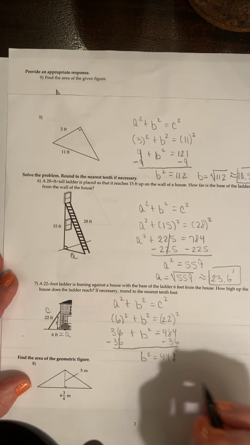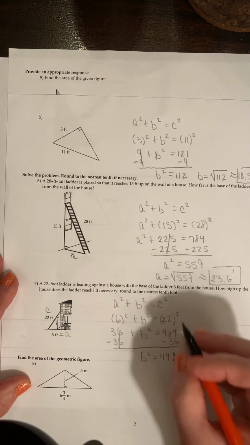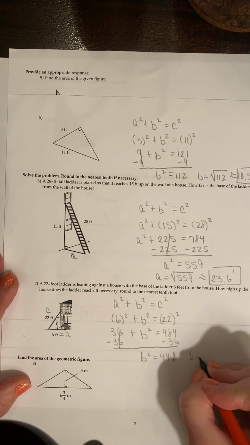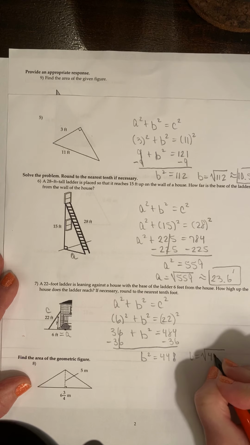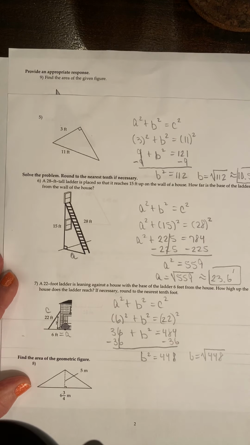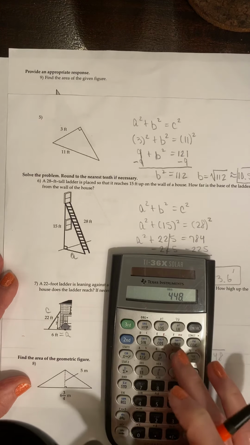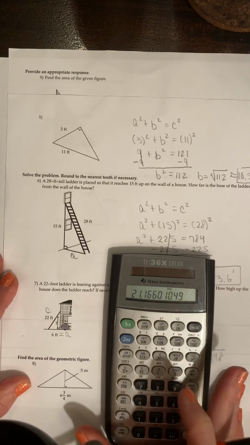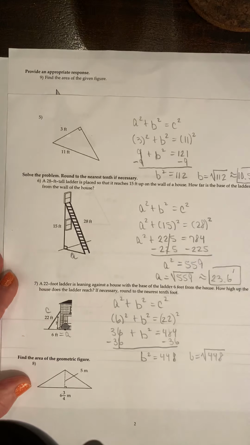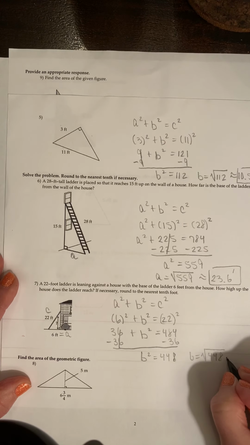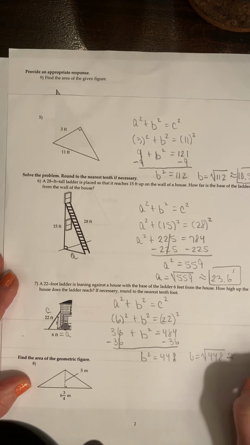And on this one, on number 7, we are going to get a decimal answer. We're going to take the square root. It says round to the nearest tenth. I've already got the number in the calculator, so all I have to do is hit this button right here, and I get 21.2. Again, you want to use a little squiggle. And that's 21.2 feet.